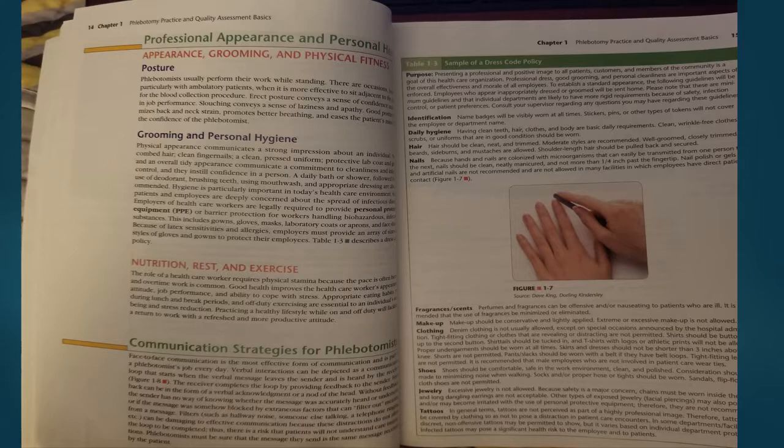Communication strategies for phlebotomists. Face-to-face communication is the most effective form of communication and is part of the phlebotomist's job every day. Verbal interactions can be depicted as a communication loop that starts when the verbal message leaves the sender and is heard by the receiver, as shown in Figure 1-8. The receiver completes the loop by providing feedback to the sender.